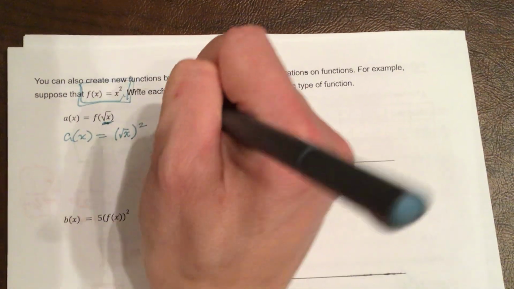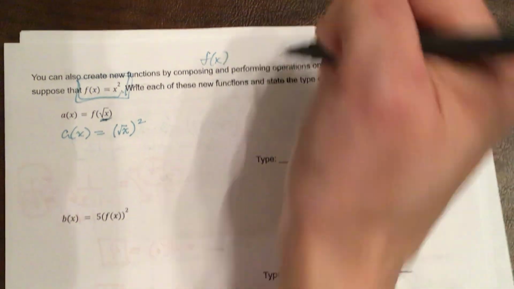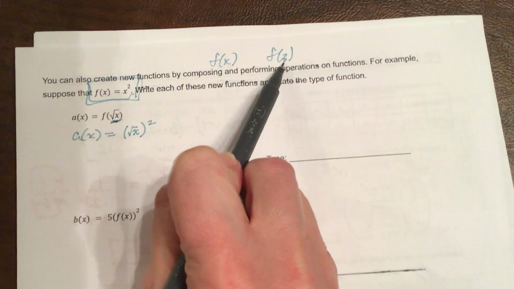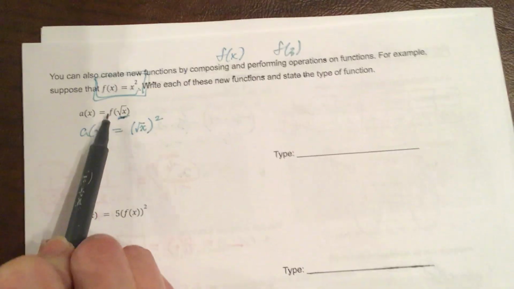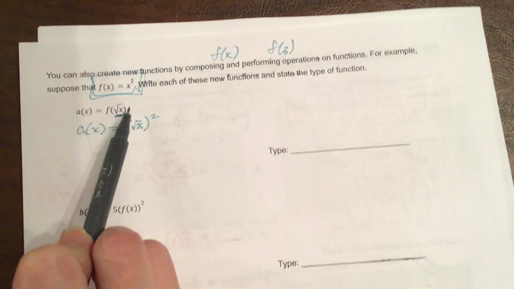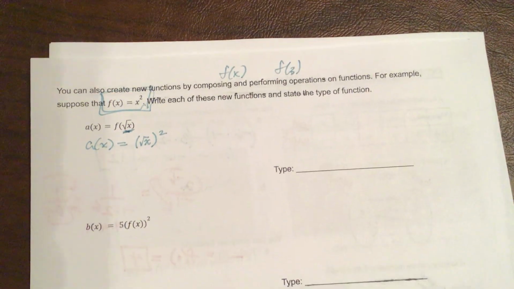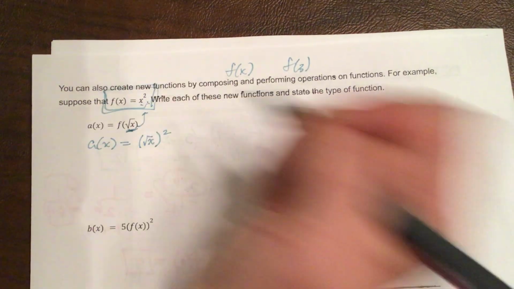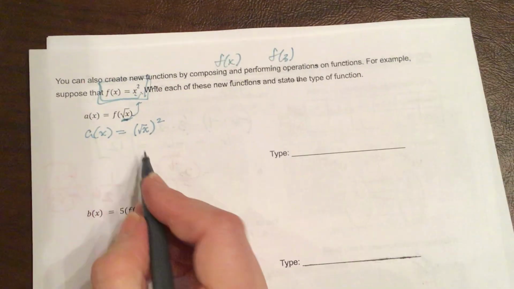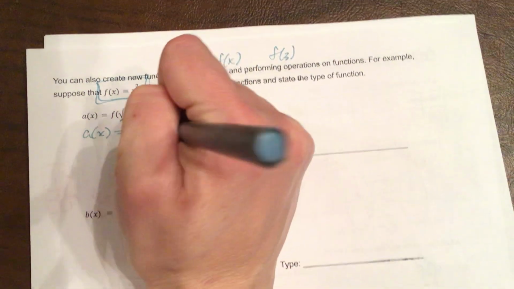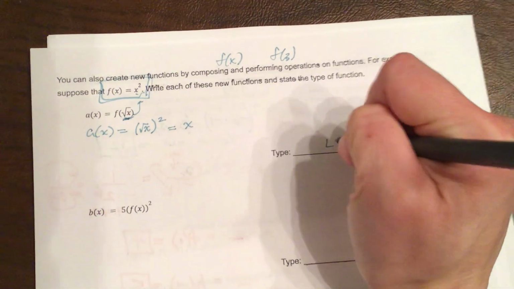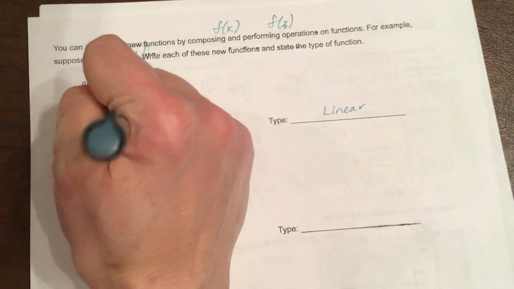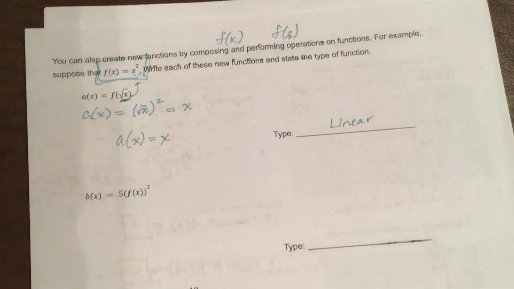So again, it's kind of like saying f of 3. You're replacing x with 3 in your equation. Well, in this case, instead of saying f of 3, I'm saying f of root x. So I'm replacing x with the square root of x in this function, kind of like the substitution property. So let's evaluate that. The square root of x squared is just x. What type of function is that? Well, it's linear. If I were to graph this, it would just be a straight line.